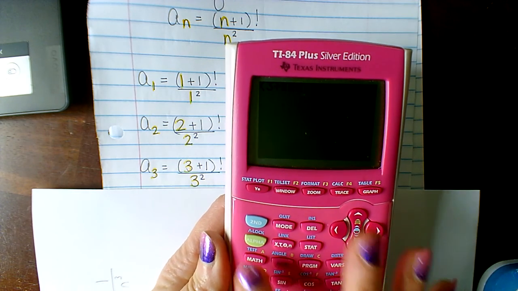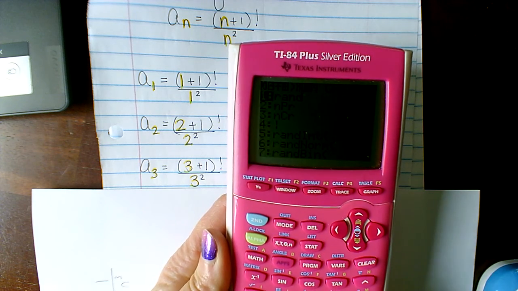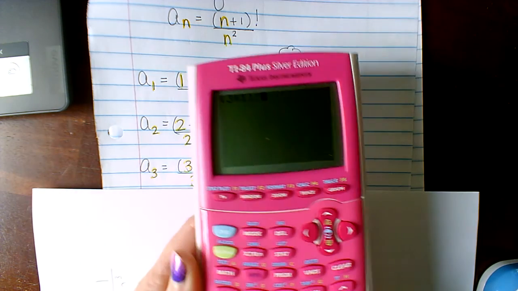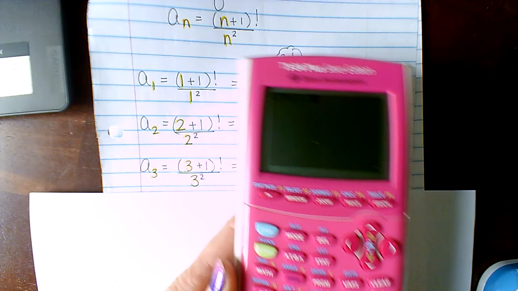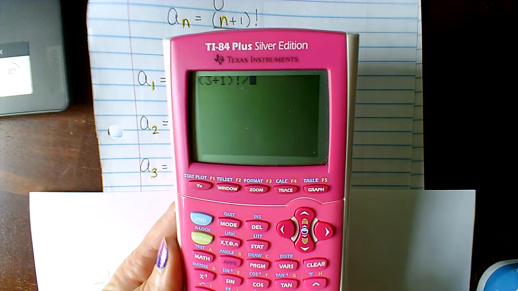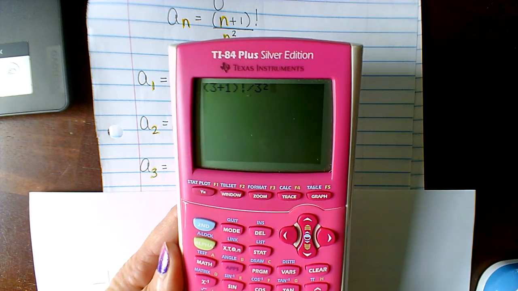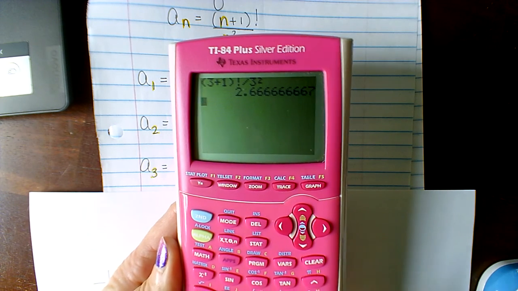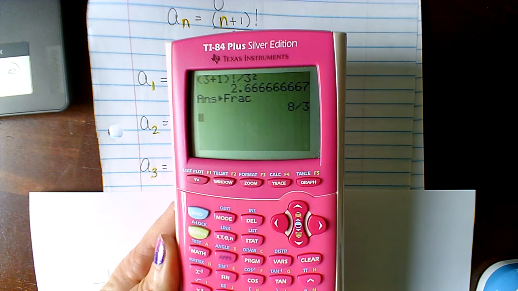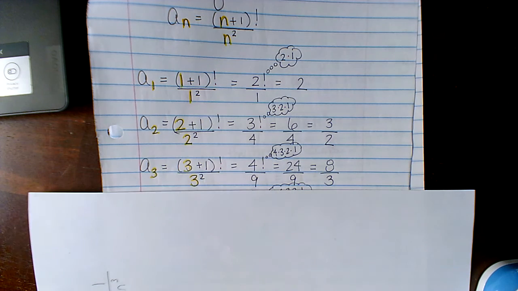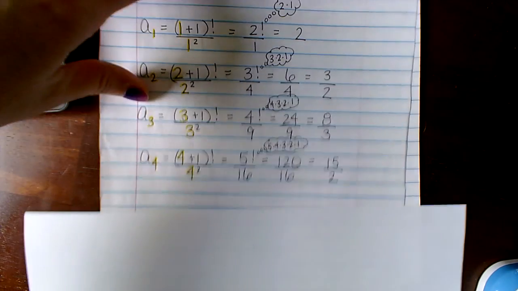If you wanted to do 3 plus 1, math, factorial, oop, had my angle off here so you can't see what I'm doing. 3 plus 1 and then factorial, and that's divided by 3 squared. So you can see it gives you a decimal, but if you go to math, fraction, hit it again, you get 8/3. So you certainly can do this on the calculator in case you get a little stumped.